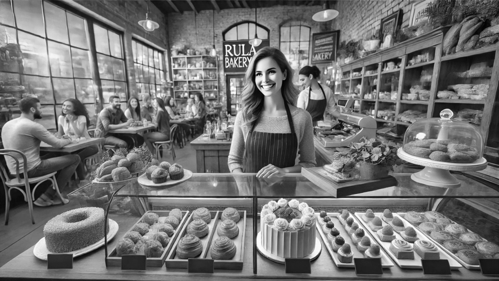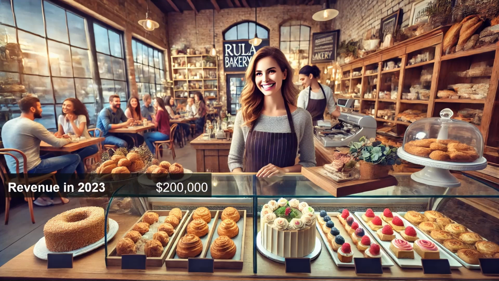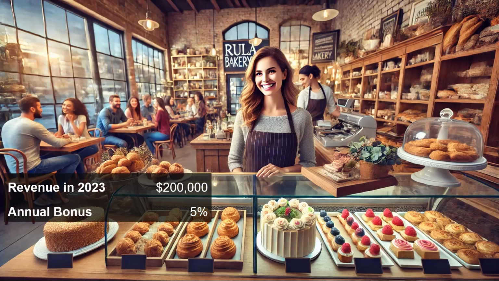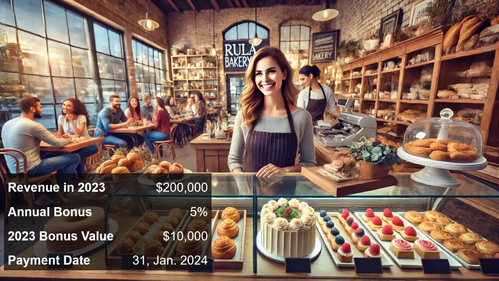Here's an example. Suppose you own a bakery that offers an annual bonus to employees calculated at 5% of the revenue generated each fiscal year. Although the bonus is earned during the year, it's paid out in January of the following year. In 2023, the bakery's revenue totaled $200,000. According to the 5% policy, employees will receive a $10,000 bonus scheduled for payment in January 2024.